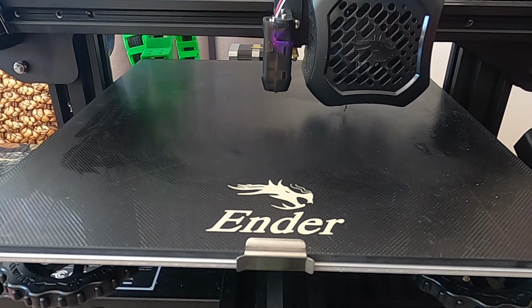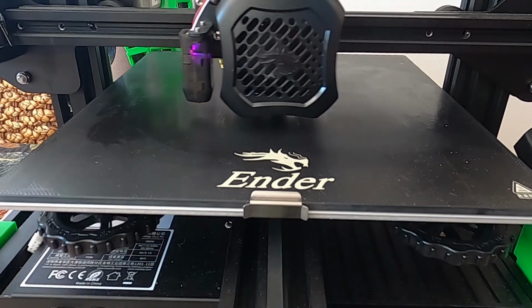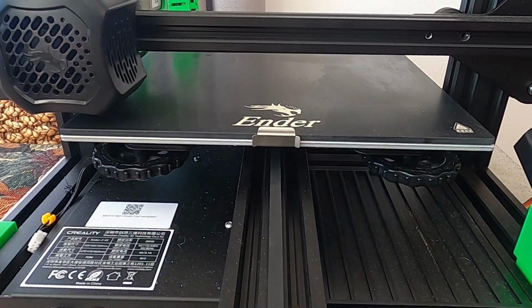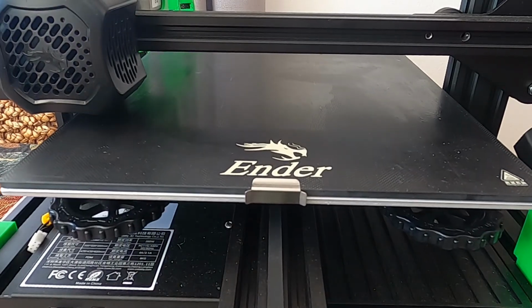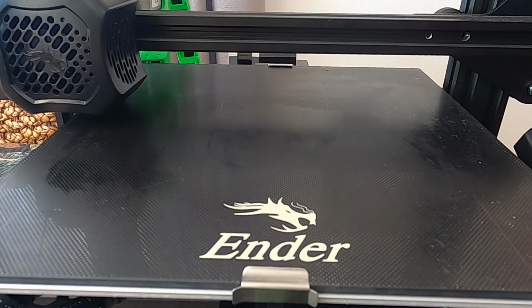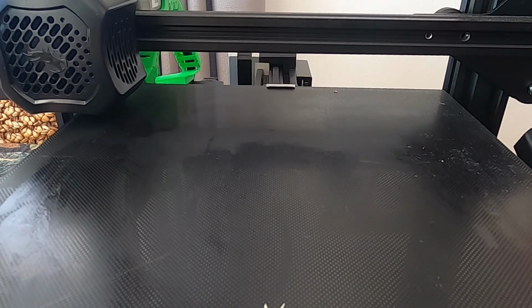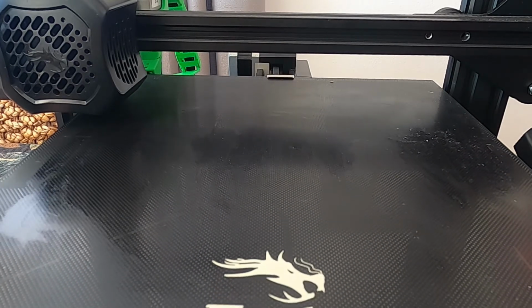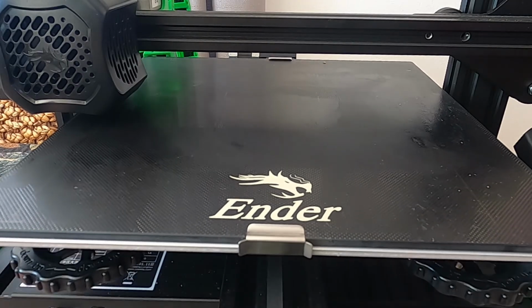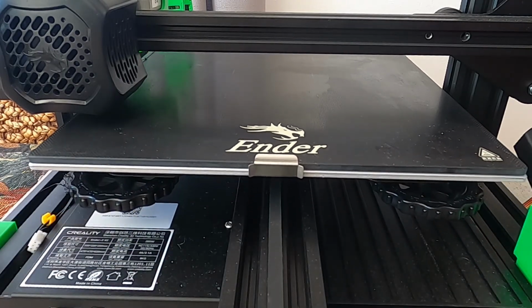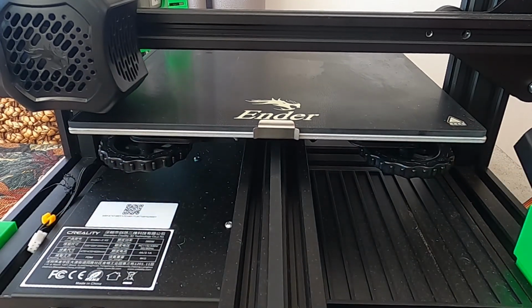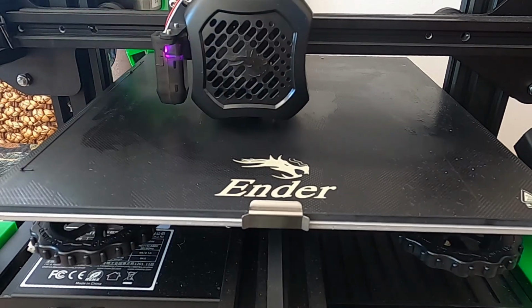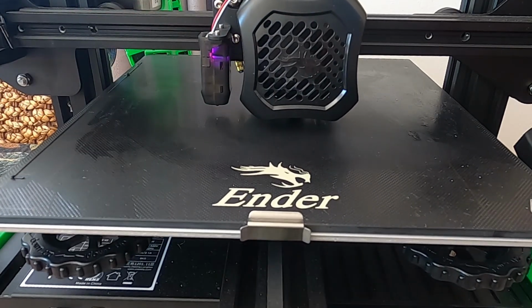Quite interesting to watch this do its thing. For anyone who doesn't know 3D printing, what it's doing, it does this line first to get the extruder sort of working properly, and then it does like a skirt.